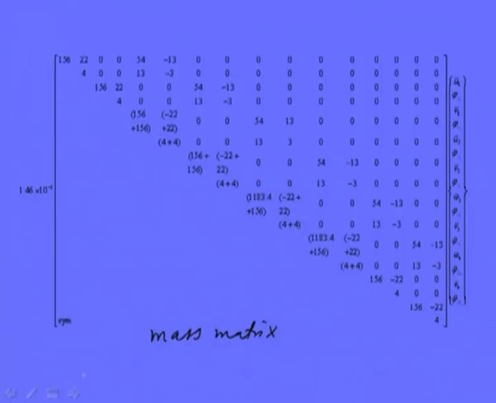Now we need to assemble them and apply the boundary conditions so that we can get the system equation from where we can obtain the unbalanced response. So this is the mass matrix of the assembled equation, in which we have all the three element equations combined, including the disk also.